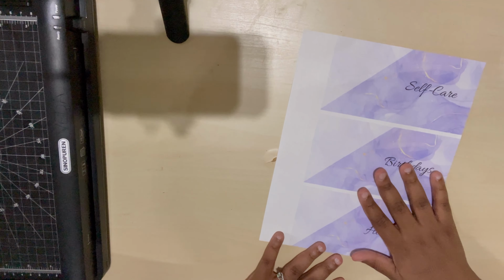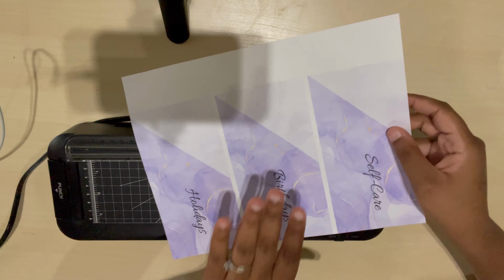Okay, so now making them into the envelope, I'm going to just use my laminator to cut out, to cut each of these out.